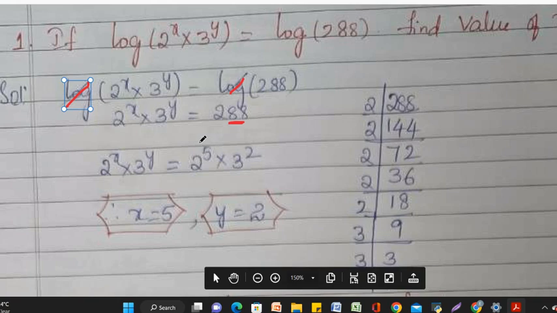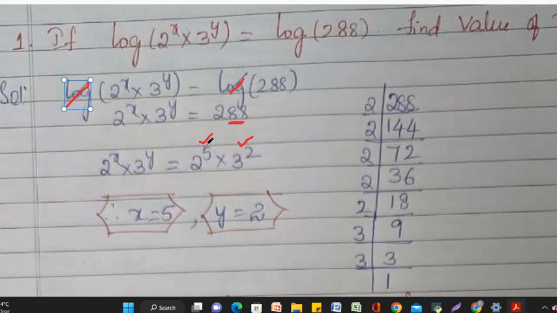So 288 can be expressed as 2 power of 5 into 3 power of 2. So 2 power of x is 2 power of 5, so the x value will be 5, and 3 power of y is equal to 3 power of 2. So the y value will be 2.